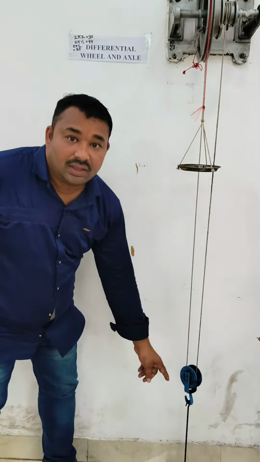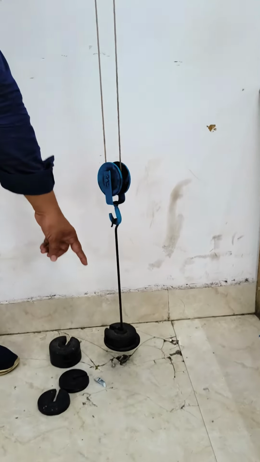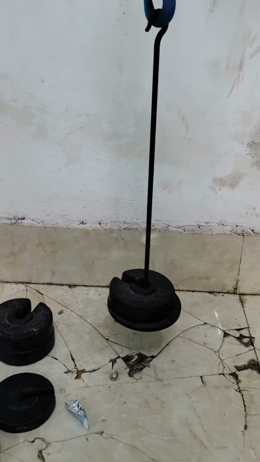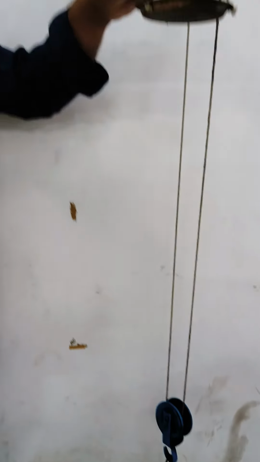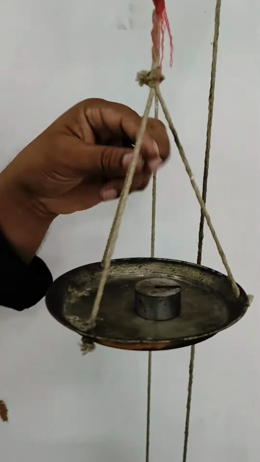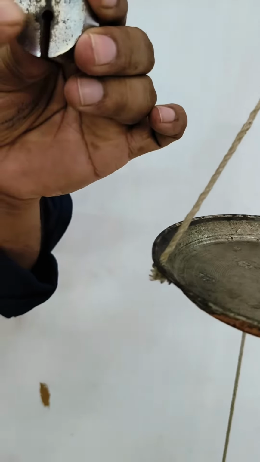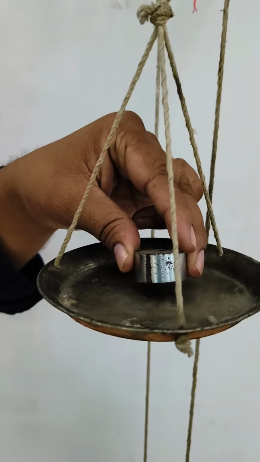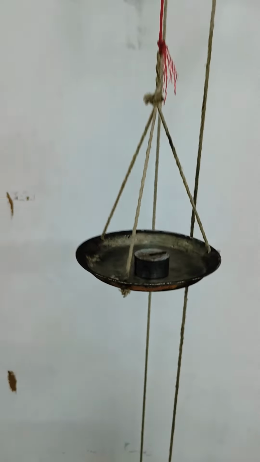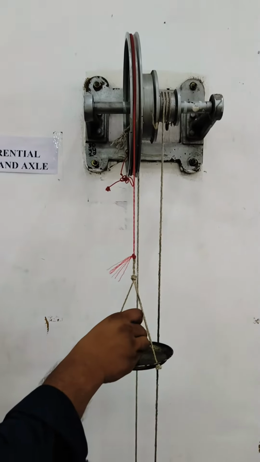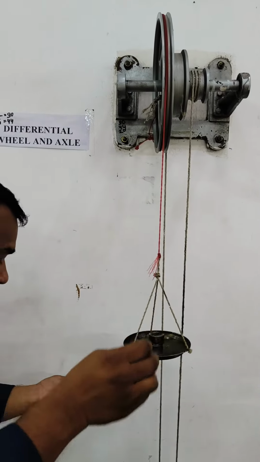So आप देख सकते हैं जैसे 1 kg का लोड अप्लाई किया गया है एंड जो एफर्ट पैन में 100 ग्राम वेटेज अप्लाइड. So is there any movement? No. Okay.